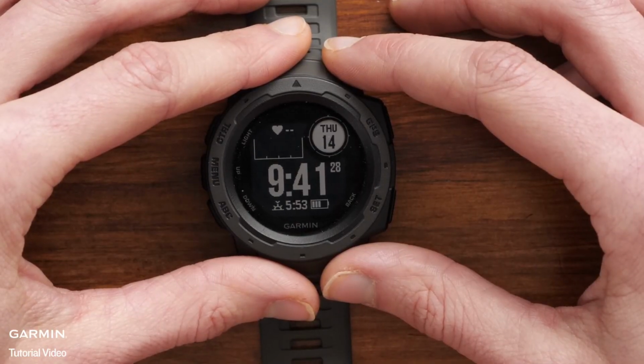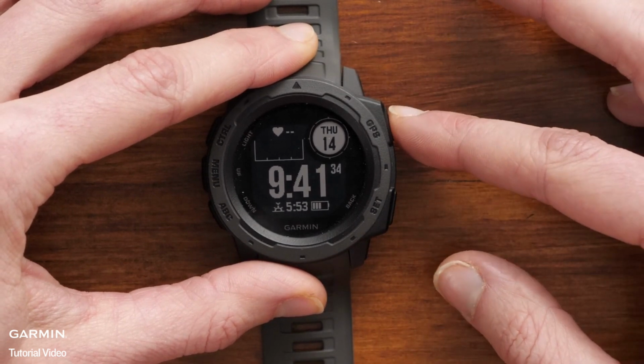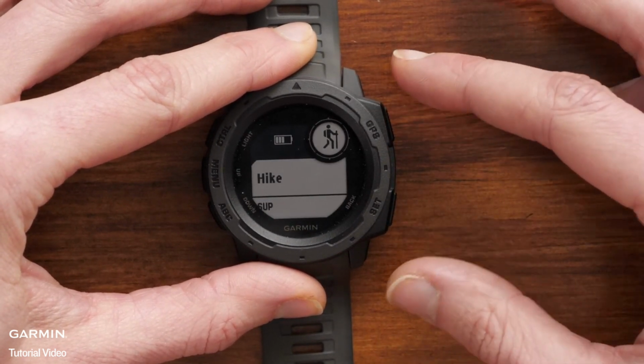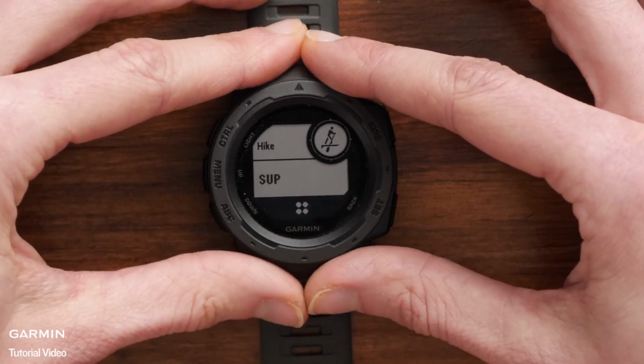Data fields are useful insights that are available during your activity. To change the data fields, begin by pressing the GPS button. Then, scroll down and select the activity you would like to change the data fields for.